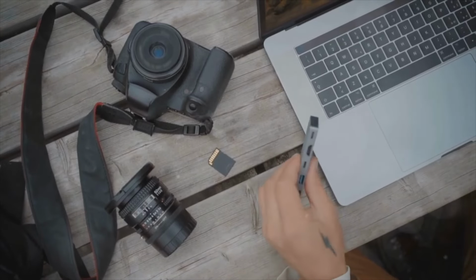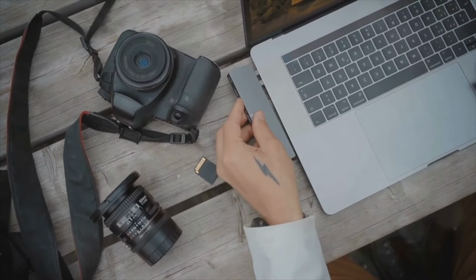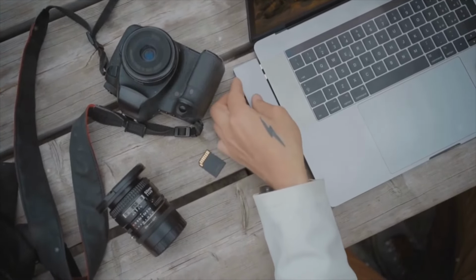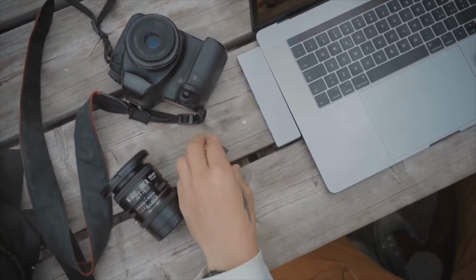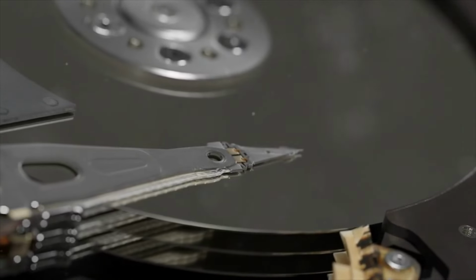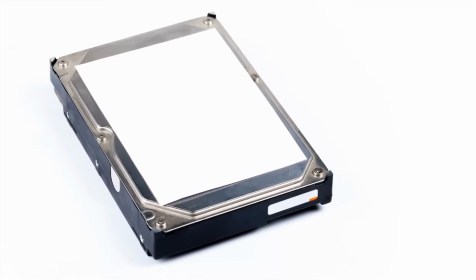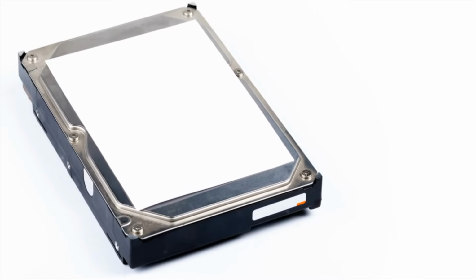In the digital age, data storage is more important than ever. Proper information management not only keeps your data safe, but also enhances your computer's performance and longevity. So the next time you save a file, think of it as checking into the hard drive hotel. With its numerous rooms and efficient management, your data is in good hands, ready to be accessed whenever you need it.